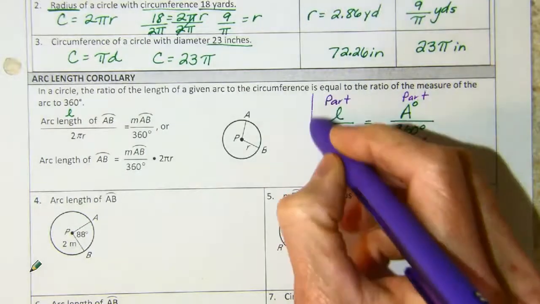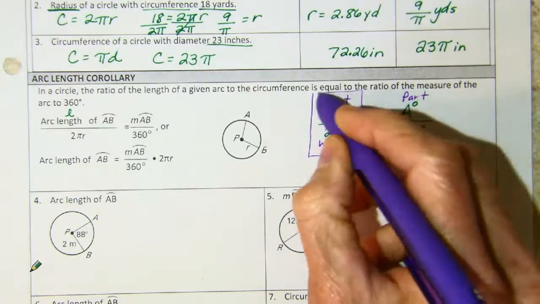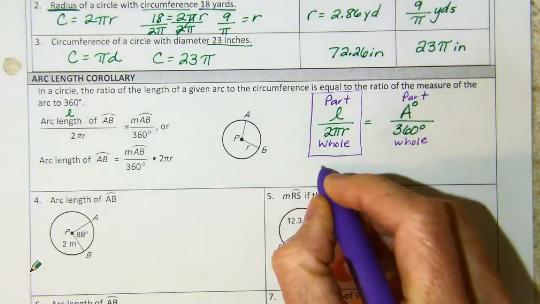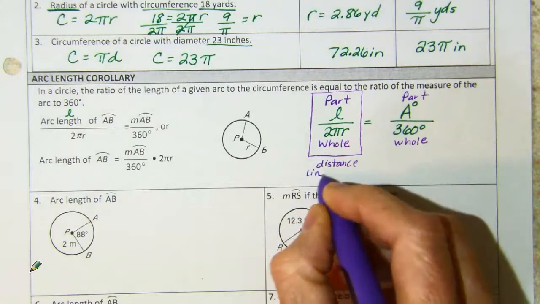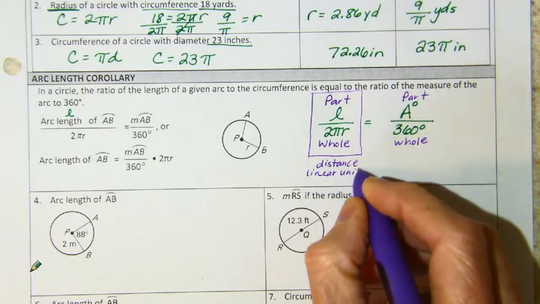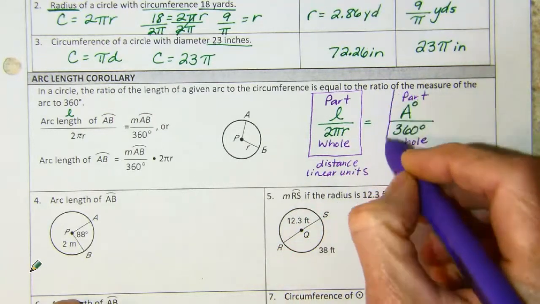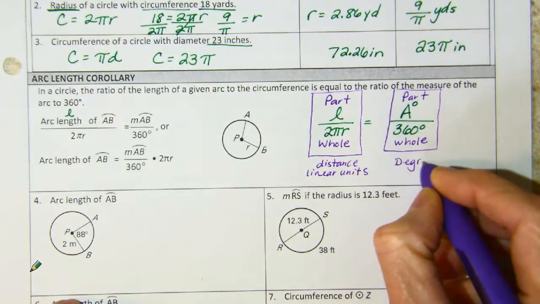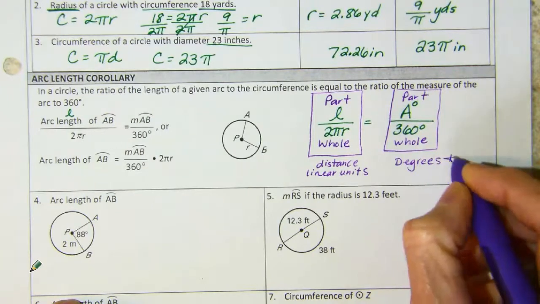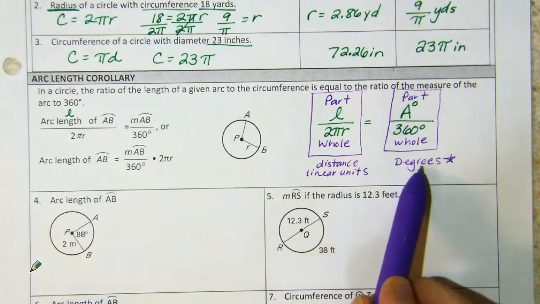Now, on this side, this one right here is dealing with the distance. And remember, this is in linear units. This side over here is dealing with the degree proportion. Now, it's going to be very important for you to understand that we're dealing with degrees, because in the next lesson we are going to be switching to radians.